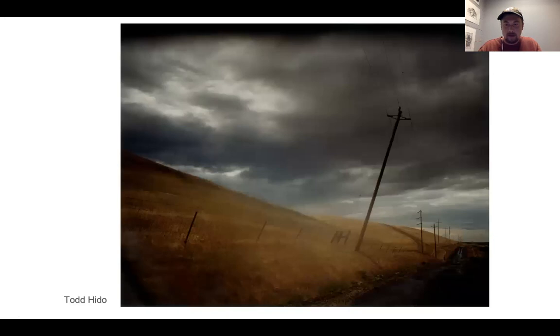And here we have a quieter, more poetic image by Todd Hido, of a road going down, and water on the window. He took this image from inside his car, and he would wait for water to wash over his window before he'd take an image, and it would create this blurring effect.